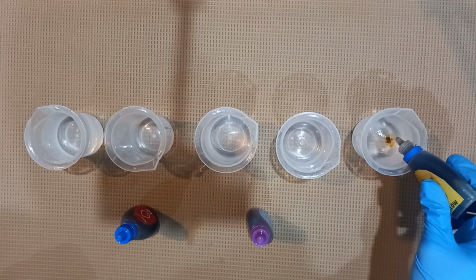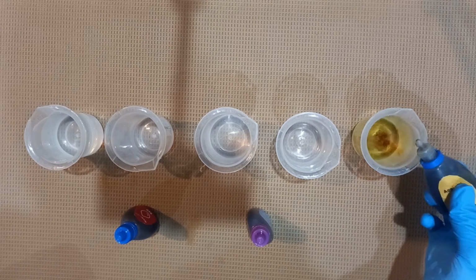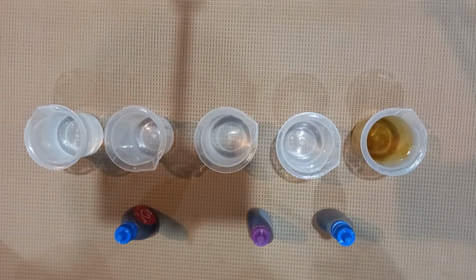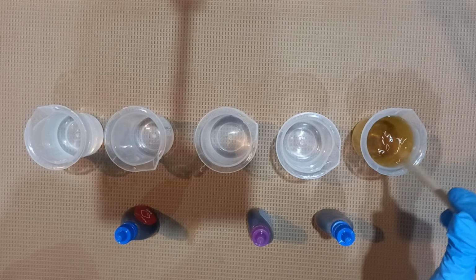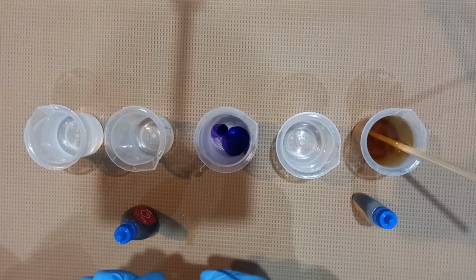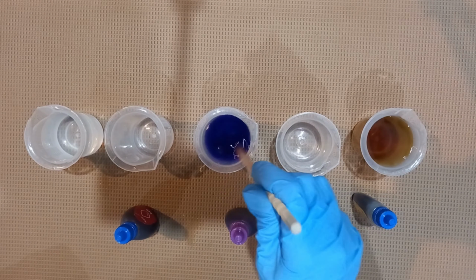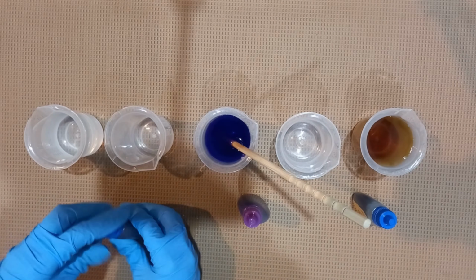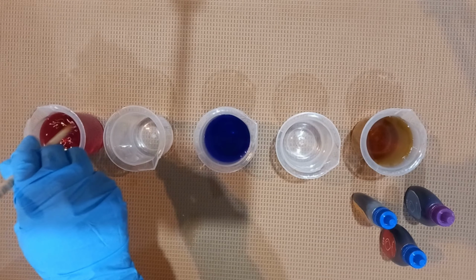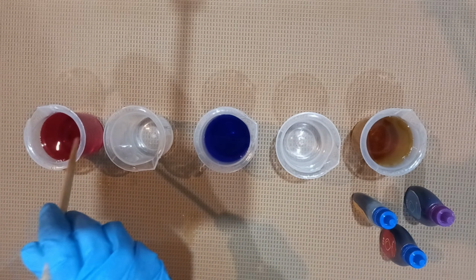Start adding pigment to the beakers. First add yellow color, then blue color in the middle one, and then red color. After adding color, mix it well.